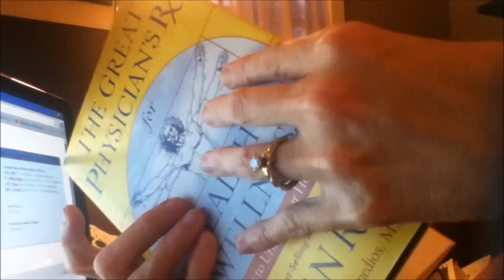Condition. As you could probably see in the video, it has some water damage on the slipcover. I don't see water damage on the actual book. The page edges look clean. So otherwise, besides this, it looks to be in really good condition. I don't see any pen marks, highlighting.